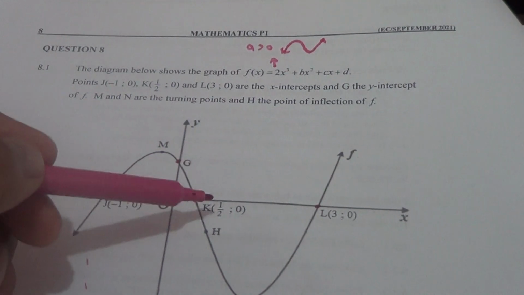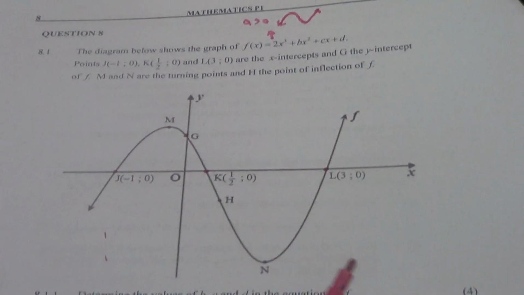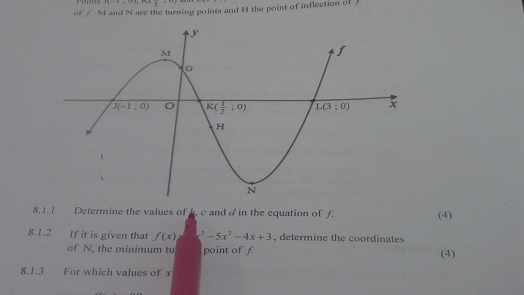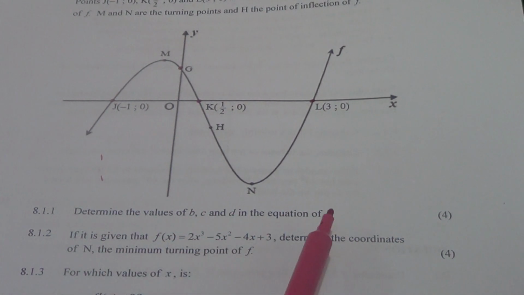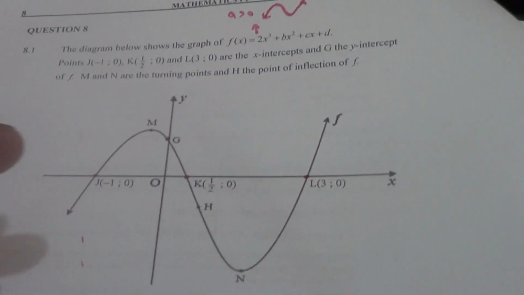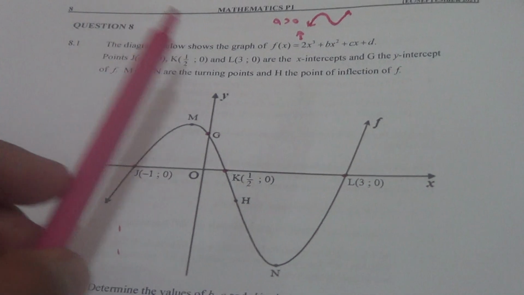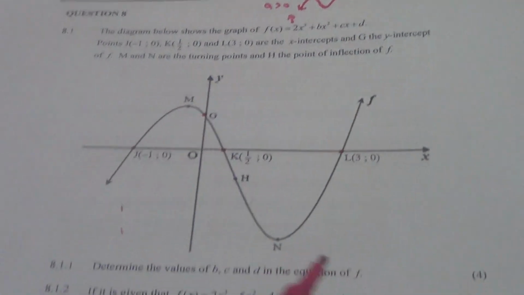Okay, not a problem. Right, so the question says now, determine the values of b, c, and d in the equation. So essentially it says find the equation of the cubic function, because from there we'll read all those coefficients we need. Alright, let's just get to it, not waste time at all.